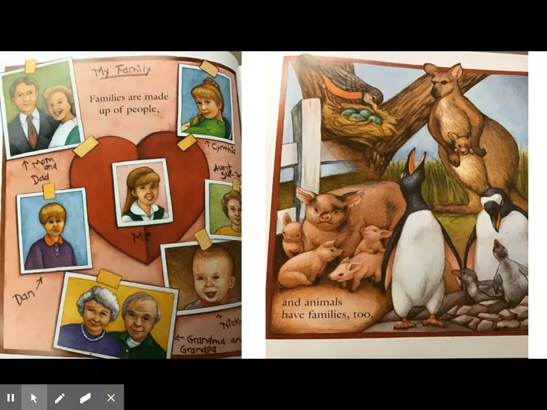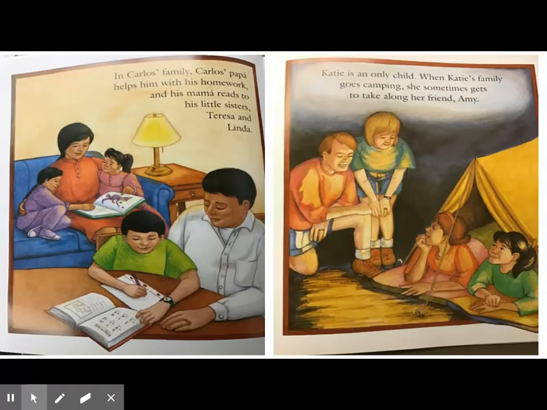That is really different. So while we're reading, we're going to keep doing those things that good readers do. You're going to be thinking and making connections. In Carlos' family, Carlos' papa helps him with his homework, and his mama reads to his little sisters, Teresa and Linda. So there might be some things on that page that are like your family, and there might be some things that are different.